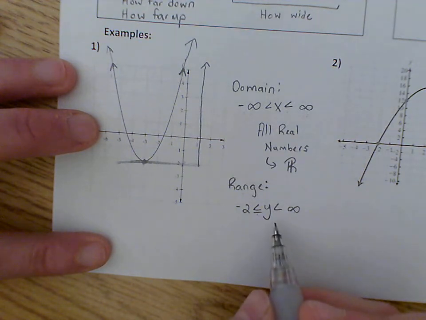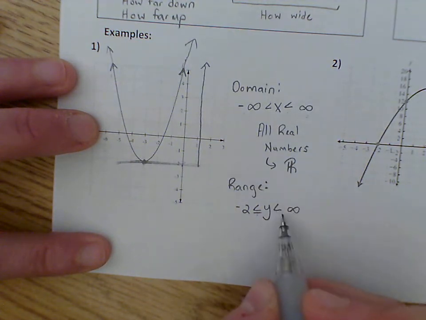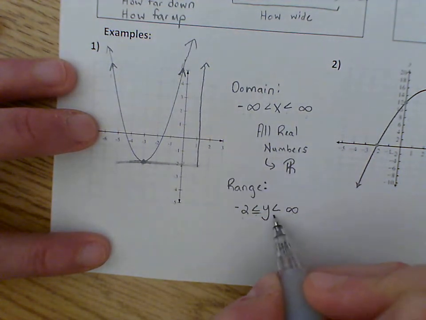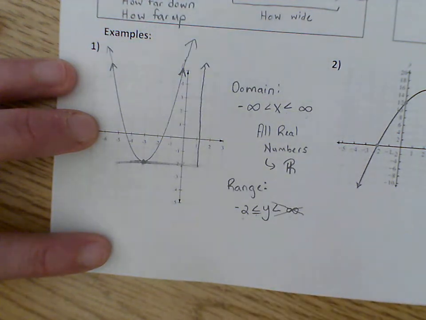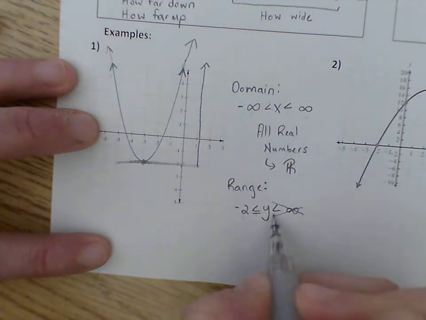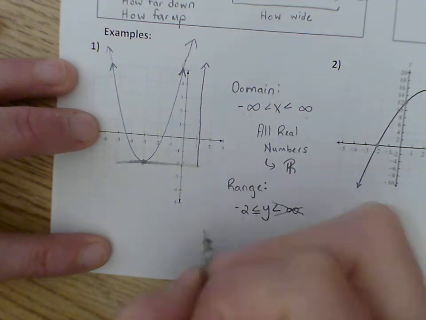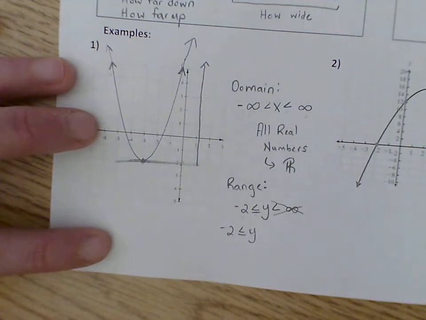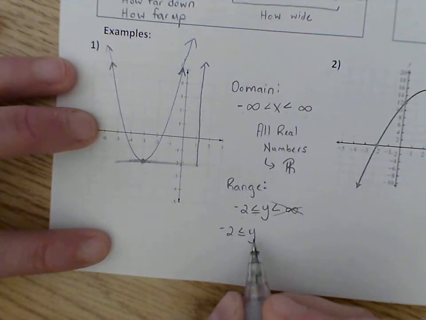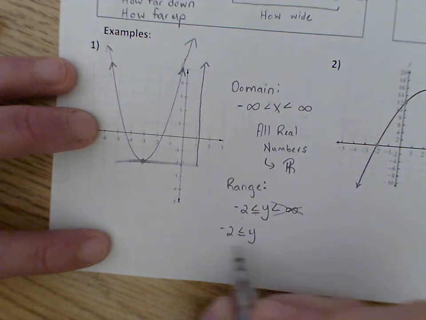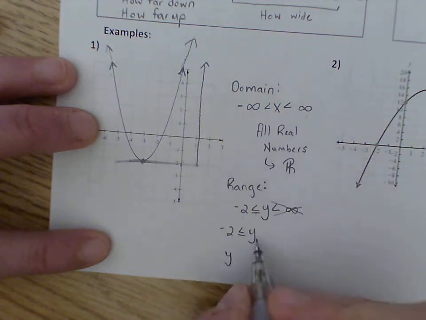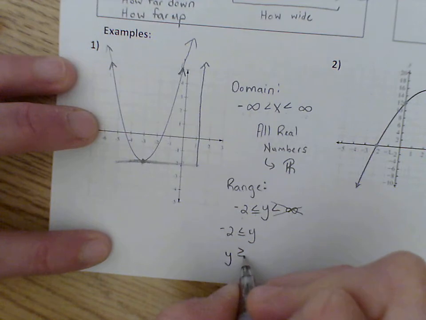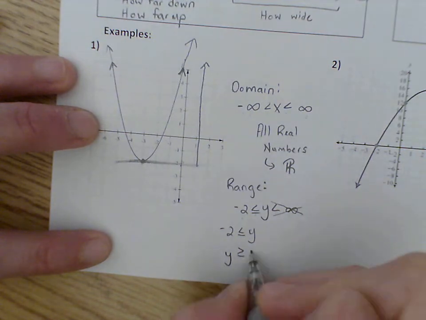Now, whenever you have a situation like this, and you have an infinity, and then there's a number on the other side, there is another way of writing that, okay? The other way to write that is you cross out the infinity part, and you take what's left and you write that out. So I would write down -2 less than or equal to y. Now, we don't like our variables on the right hand side, so what I'd have to do from there is flip-flop it. The y would come over here, but when I flip-flop it, you want to flip-flop that inequality too. So that inequality will now become a greater than or equal to, and then you have your -2.